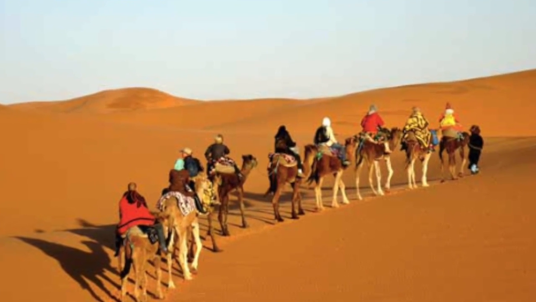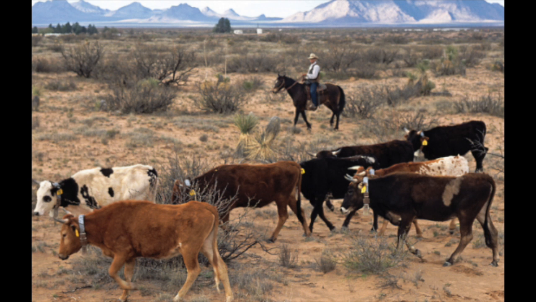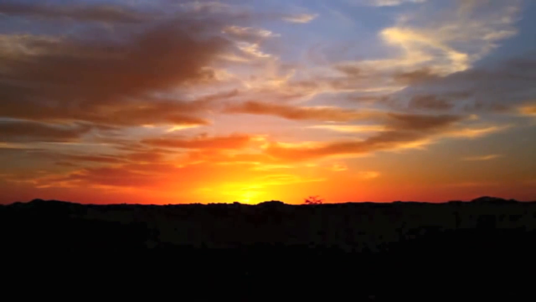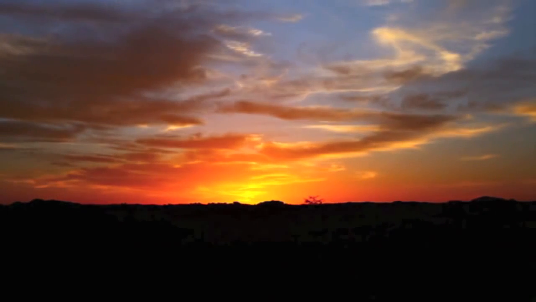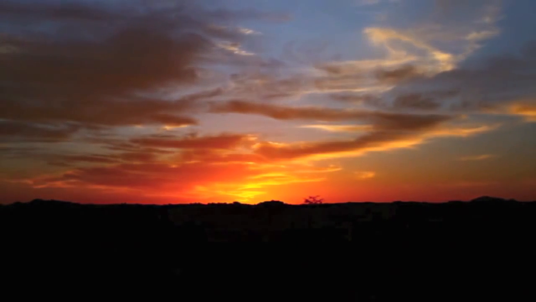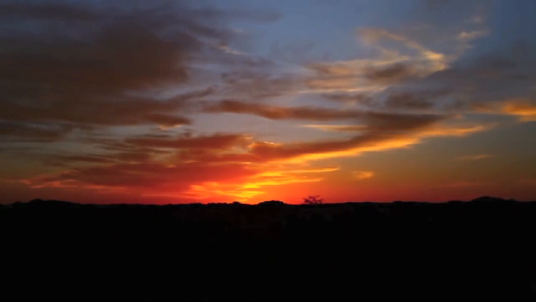People benefit economically from the desert biome because it offers a great deal of tourism as well as a place for livestock such as camels and goats. We should do whatever we can to help protect this biome.